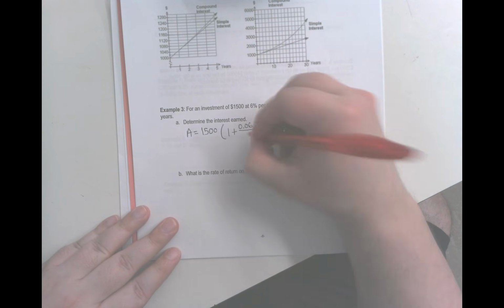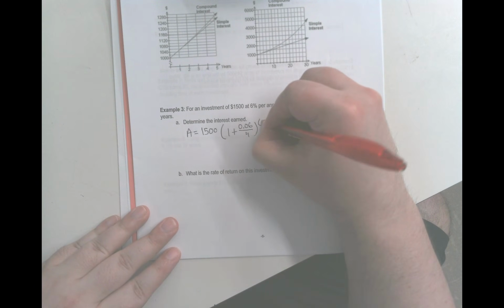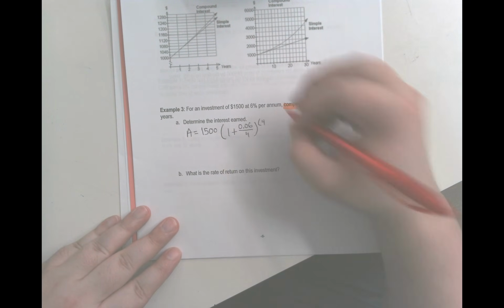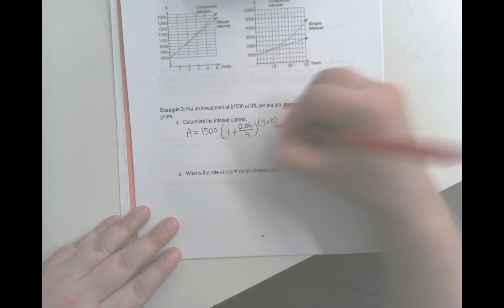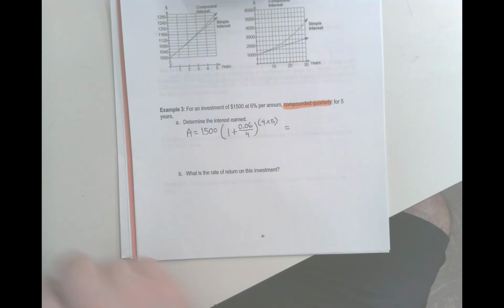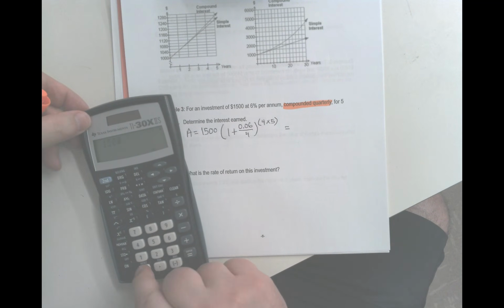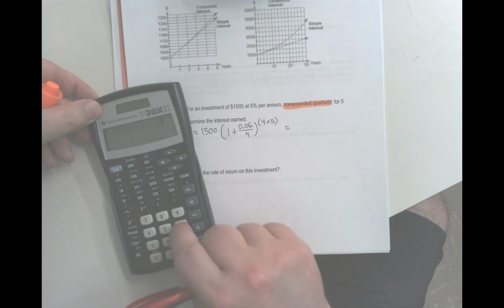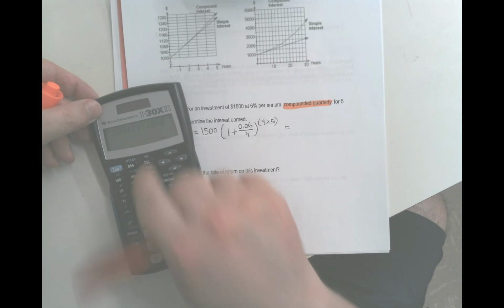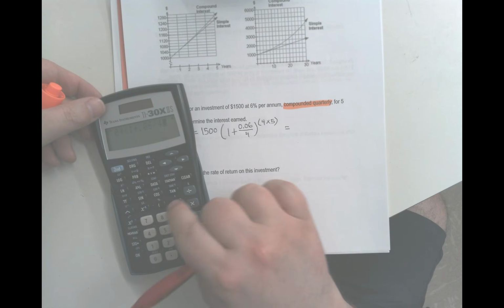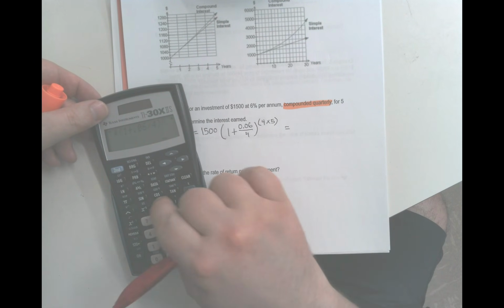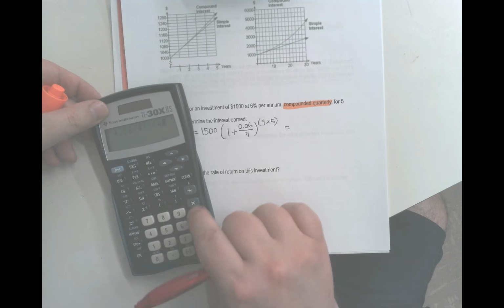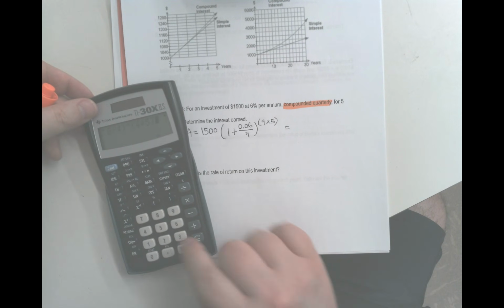So in this case, we're going to be doing 2 calculations to figure that out. First, we're going to figure out the future value, which I have written out right here. So we have $1,500. We're going to multiply that by 1 plus 0.06 divided by 4. Because it's compounded quarterly, so my n number is 4, to the power of 4 times 5 years.